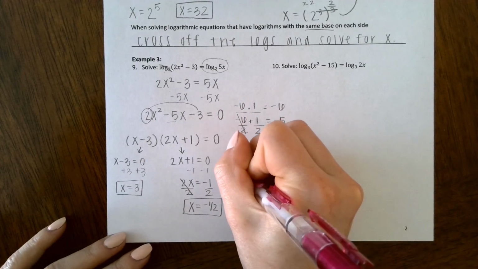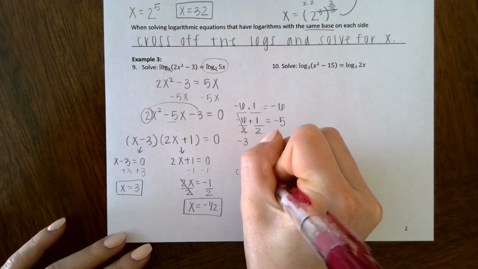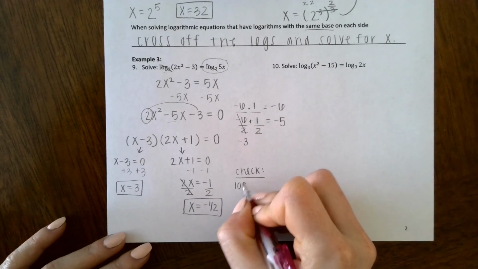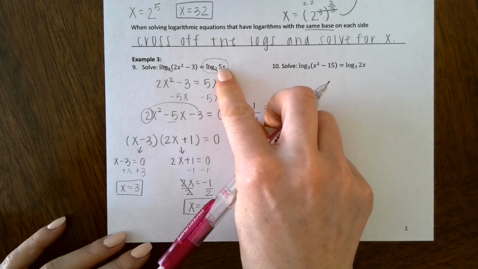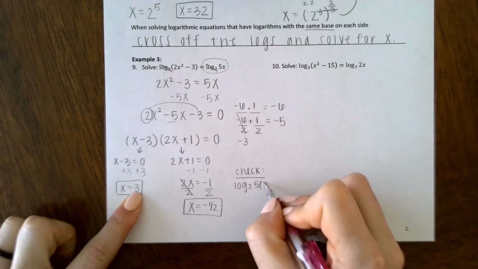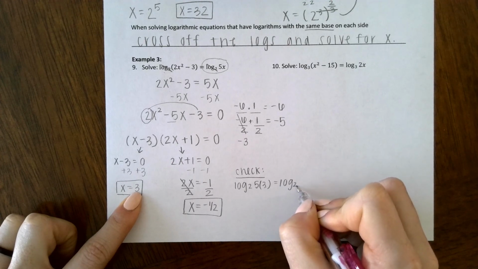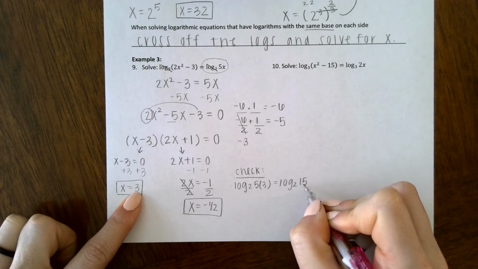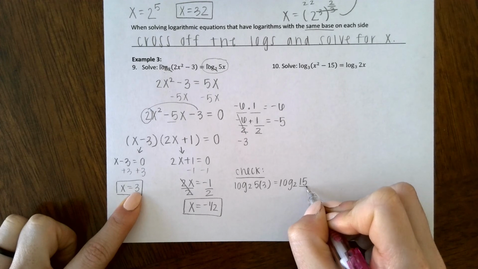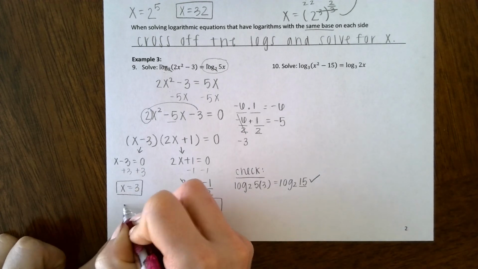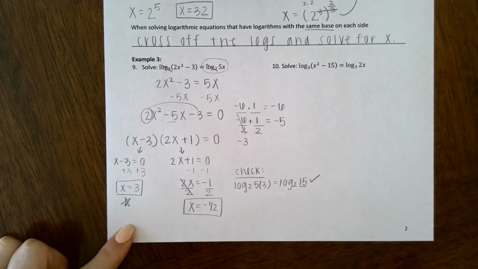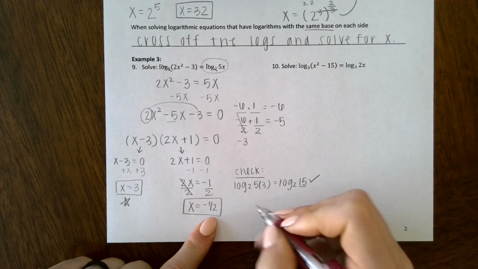This is kind of my check. So if I have log 2 of 5, and instead of the x, I'm going to plug in 3. Well, 5 times 3 would give me 15, so I would have log 2 of 15. 15 is a positive number, which means that this is correct. 3 is an answer. Let's check -1/2.